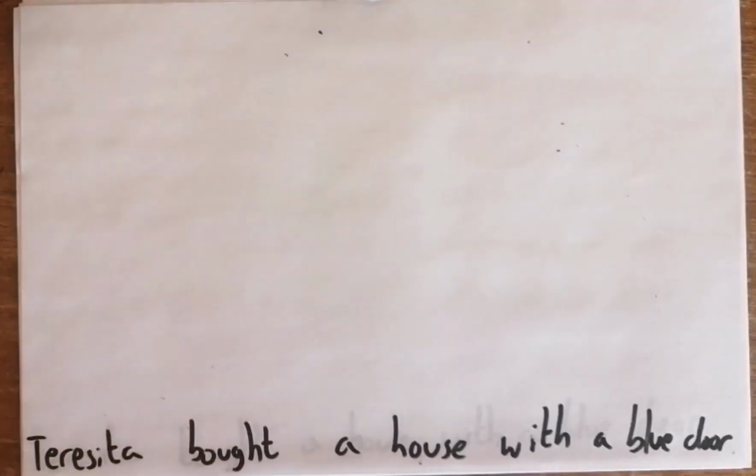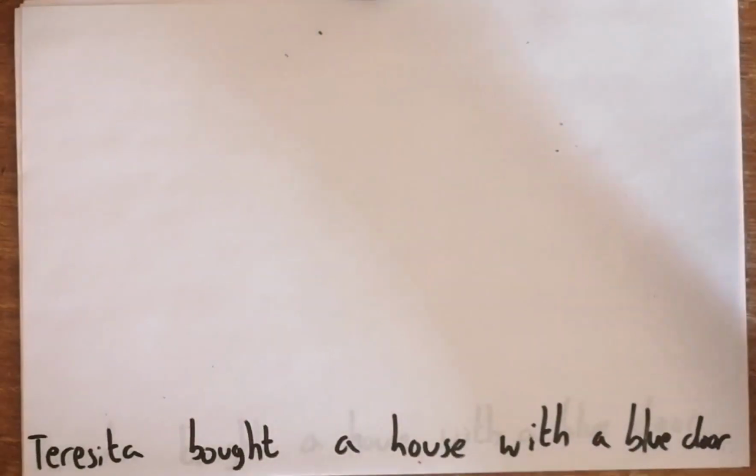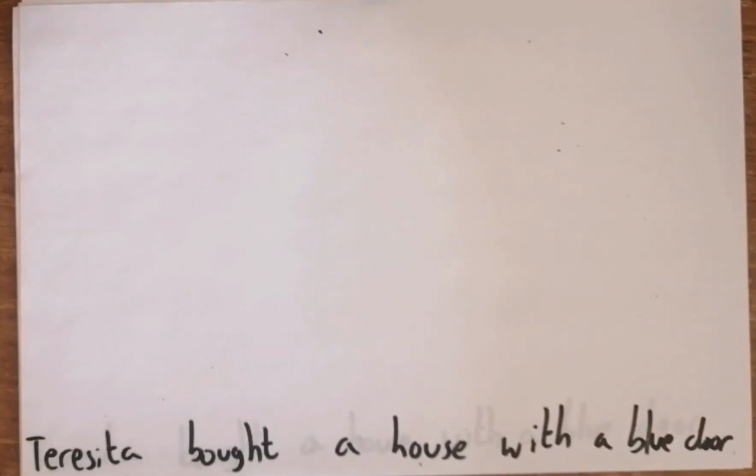Okay guys, so for this video, I'd like you to draw two trees, okay? So the sentence we have is Teresita bought a house with a blue door. And the first tree I want you to draw should reflect Teresita compró una casa usando una puerta azul. Es decir, usó la puerta azul para comprar la casa, okay? Which is a kind of like crazy interpretation.